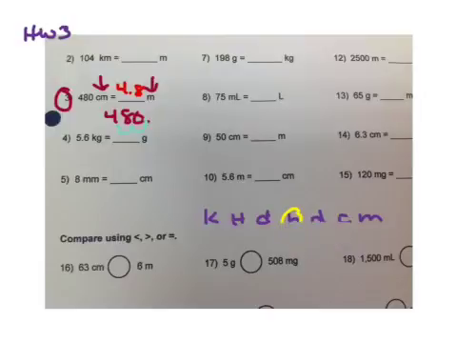I know it can get frustrating, you're just going to have to hang in there. I'm going to erase this part so I can use it again. Let's do number 8. Same thing, I'm going to write 75 with a decimal. In this case, I'm going from milliliter to liter. Milli, here's my X, to liter, which is my basic. And again, I'm going to count. 1, 2, 3.